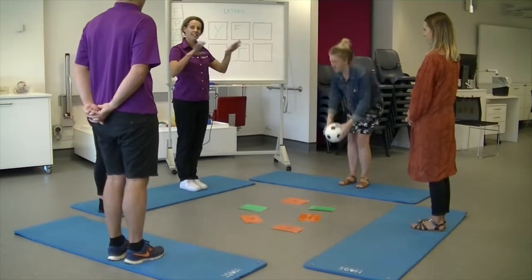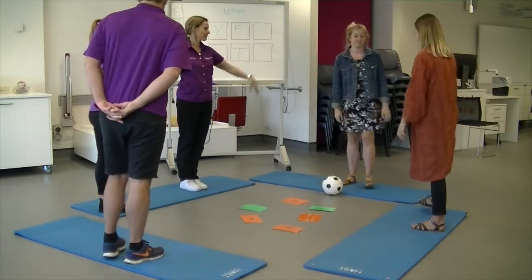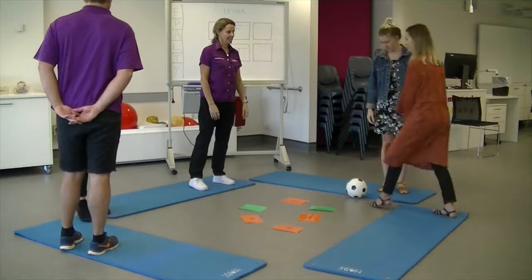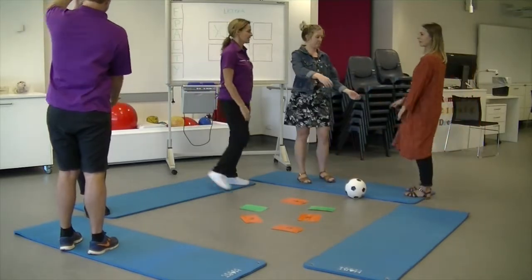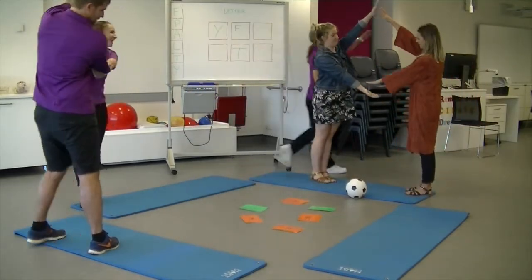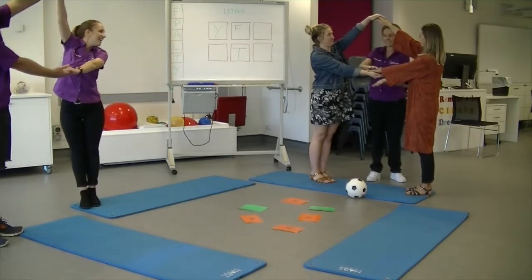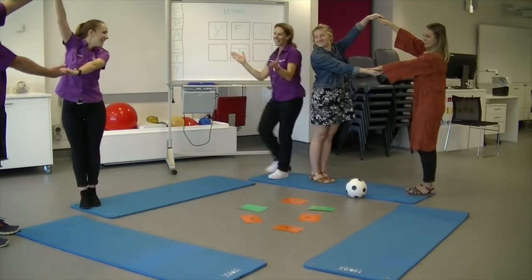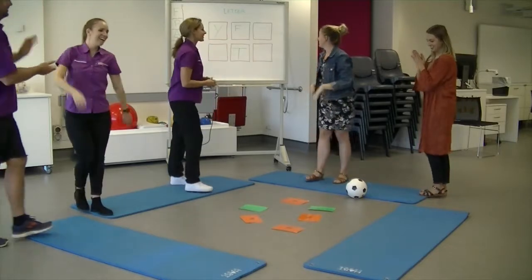Well, could you get into a group of two and make the letter A together? How would you make the letter A together? You might put your hands up. Hold your hand over hand. That's it. Excellent. Yay! And Jess, can you please write the letter A?